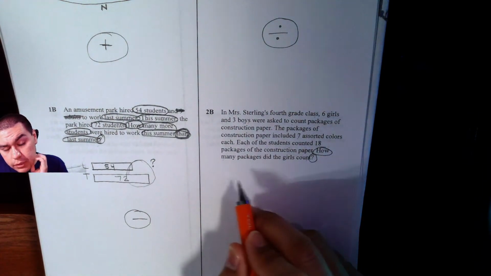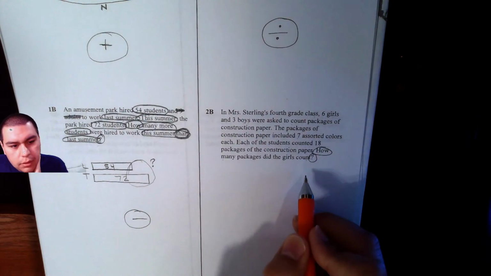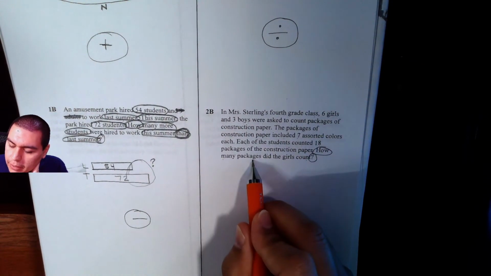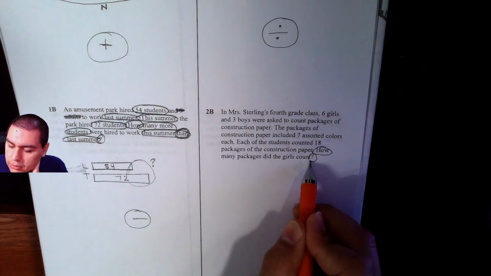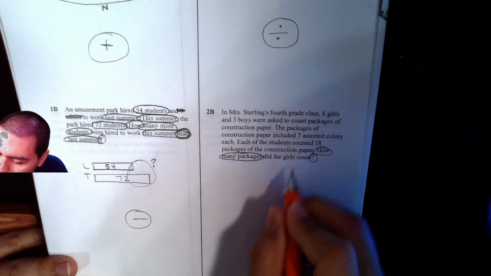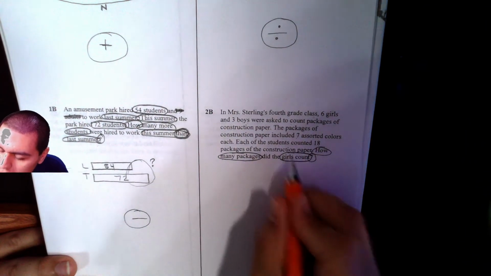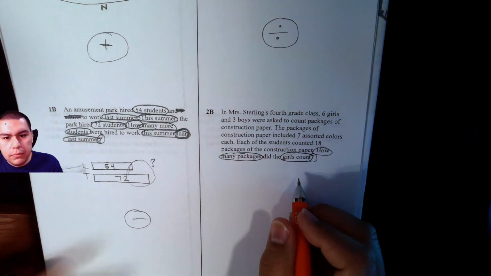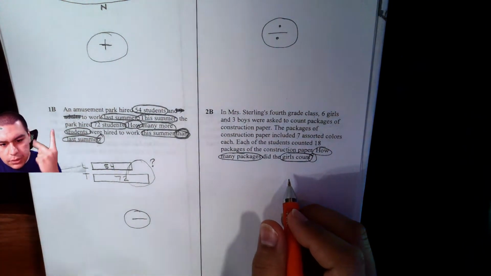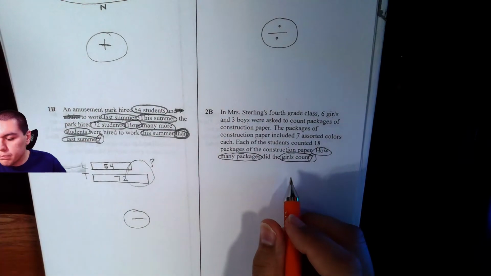Okay, so we're looking for, we found our question. It says, how many packages did the girls count? Okay, so they're looking for packages that the girls counted. Okay, so those are the 2 things I need to focus on. Packages, girls.